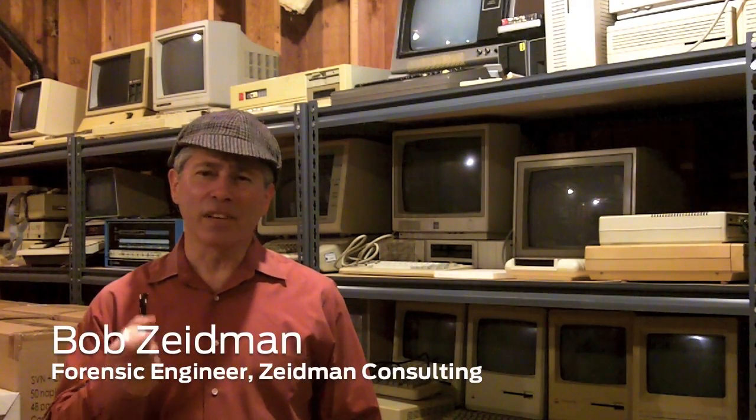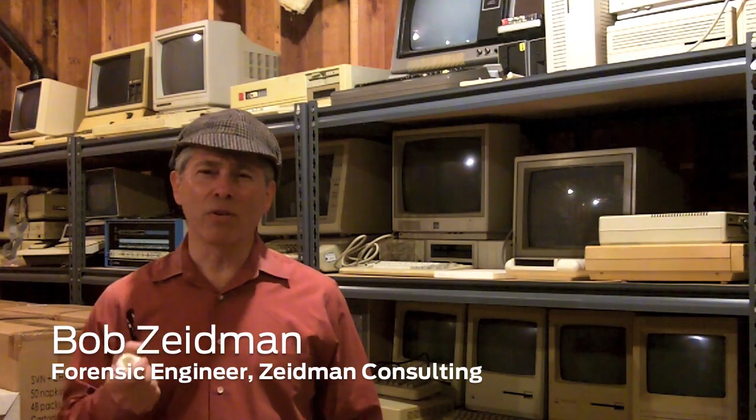So to crack this case, I thought, I need an old computer and old software. Where am I going to get an old computer and old software? And then it hit me. I have them.